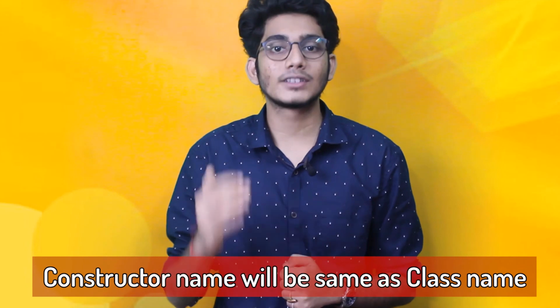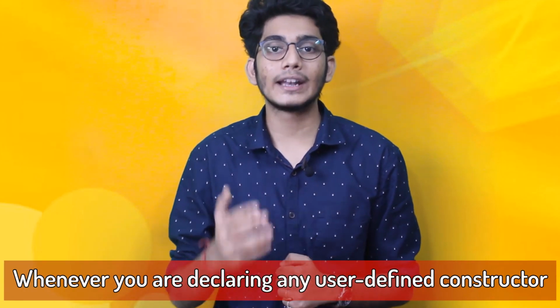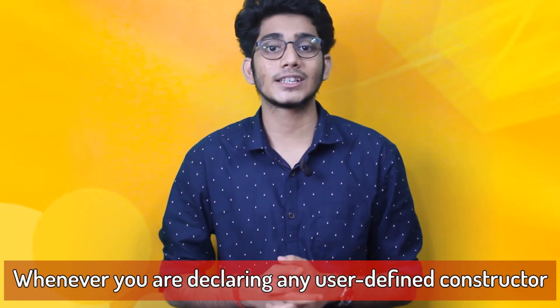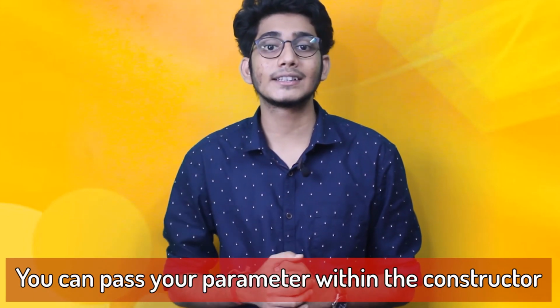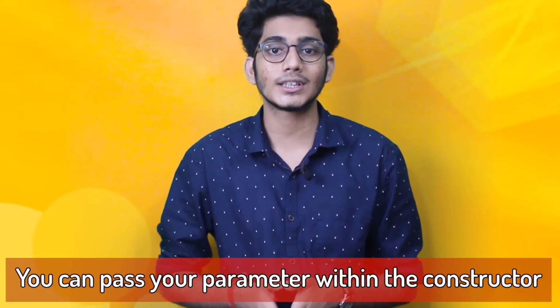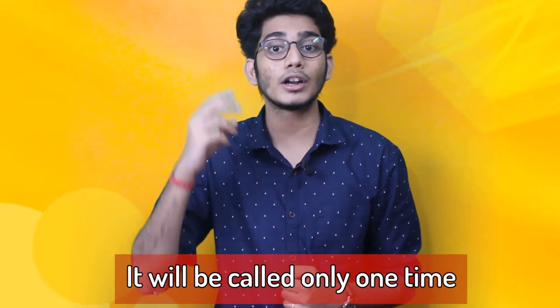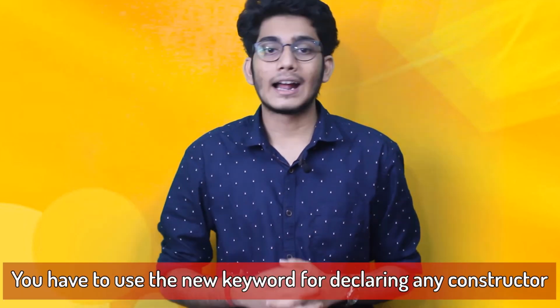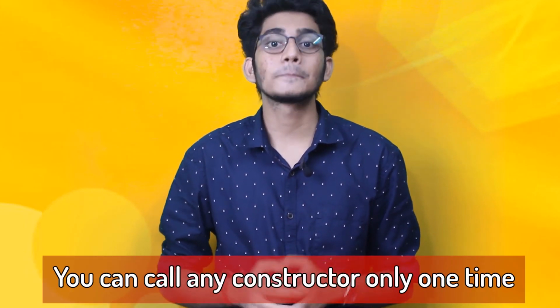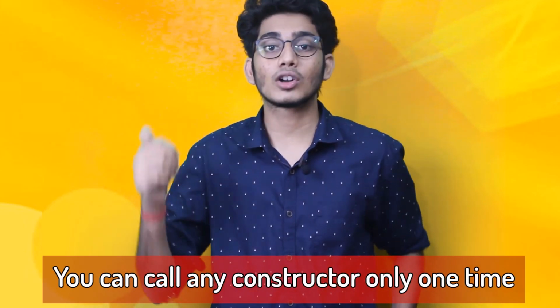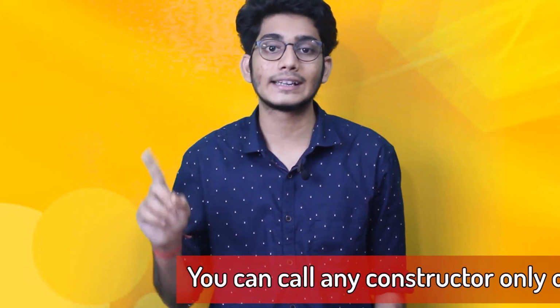So what are the key areas of our constructor? The first thing is your constructor name will be the same as your class name. The second thing is whenever you are declaring any user-defined constructor, your default constructor will be seized by the JVM. The third thing is you can pass a parameter within the constructor. The fourth thing is it will be called only at one time. The fifth thing is you have to use the new keyword for declaring any constructor. And the last thing is you can call any constructor only one time.